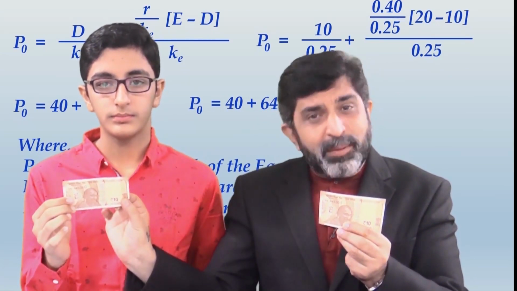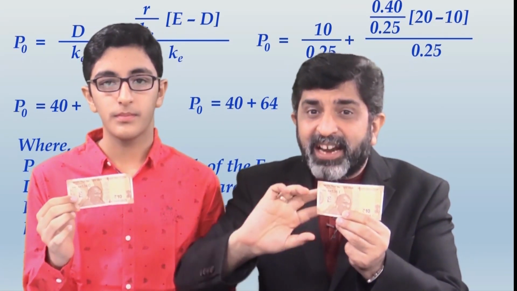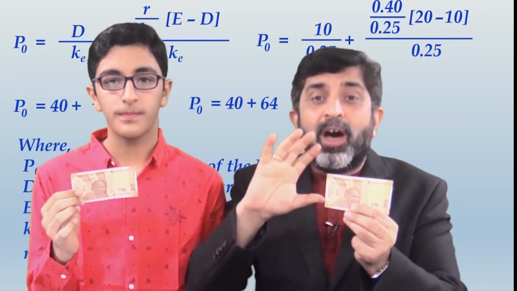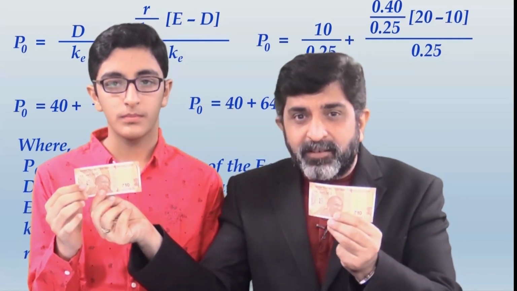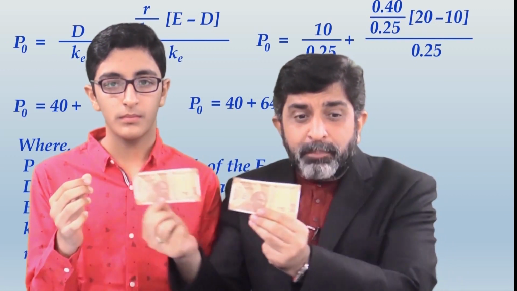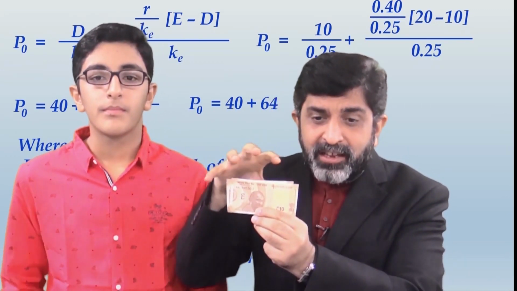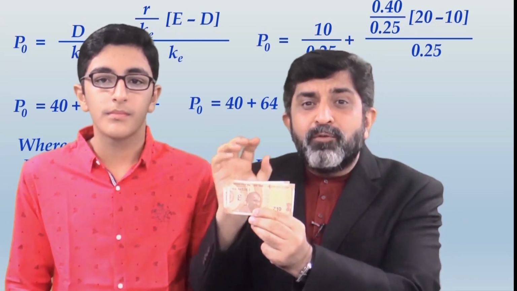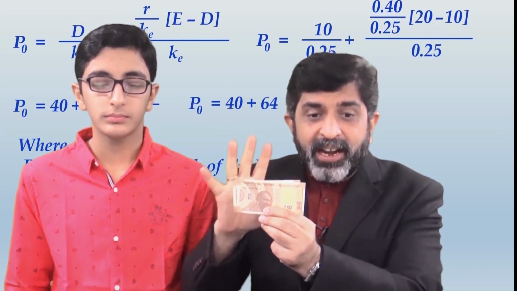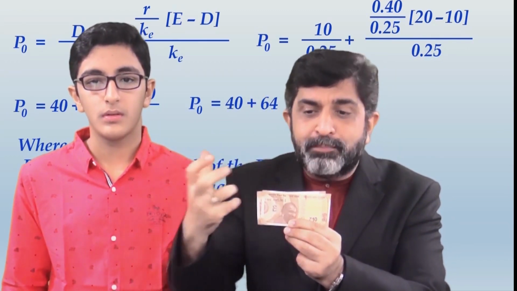This 10 remains 10, but this 10 is adjusted to 16. So when clubbed again, the adjusted value of this money will be 10 plus 16, that will be 26. That 26 is the adjusted EPS.